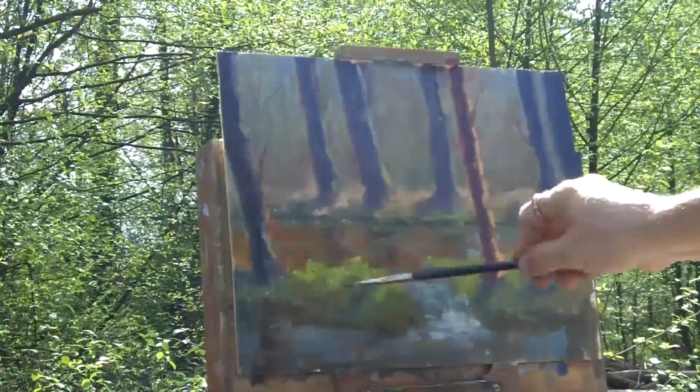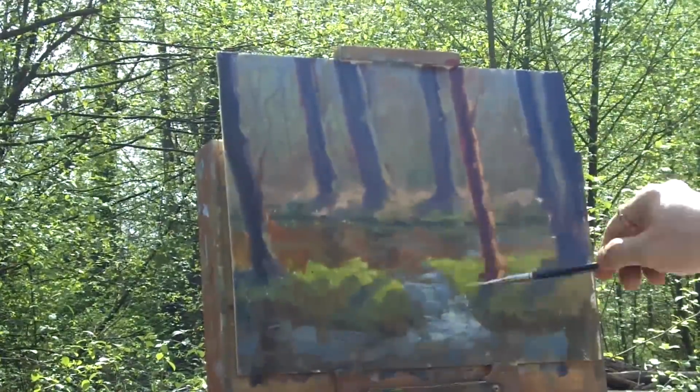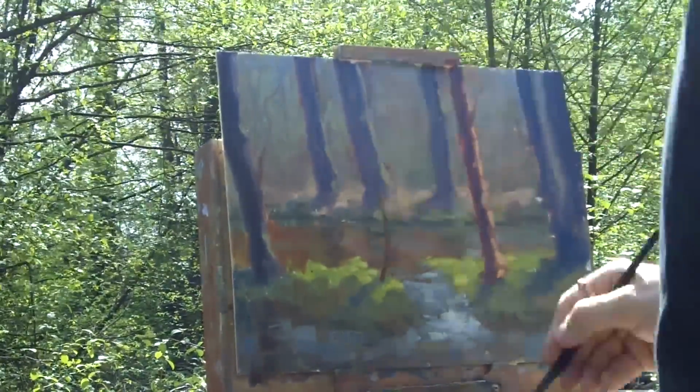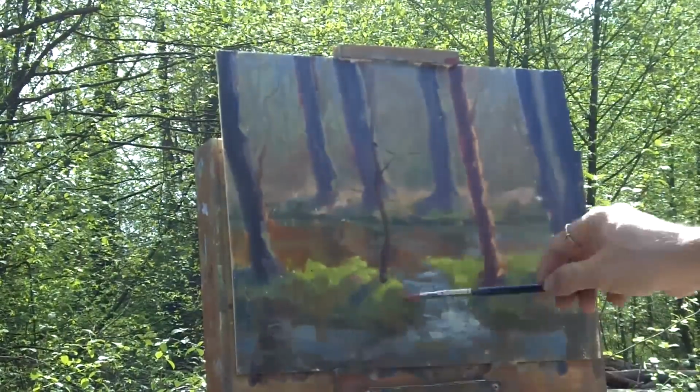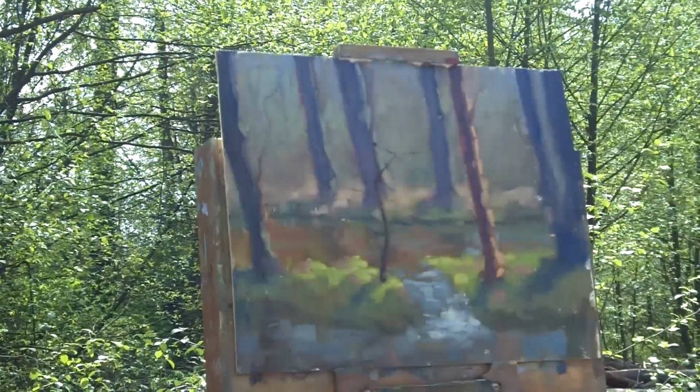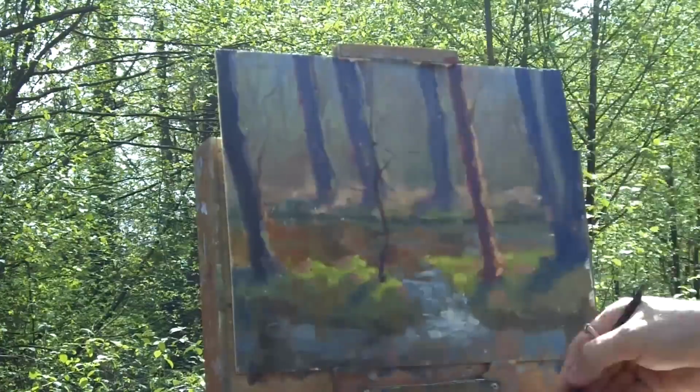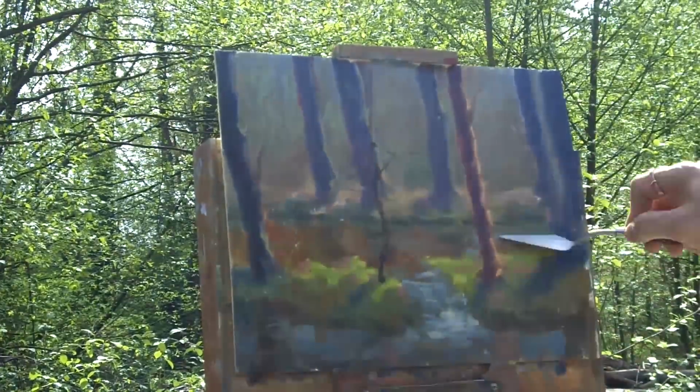A little bit more play back and forth, using a smaller brush to put in this stringy tree, I guess, a little bit. It juxtaposes the rest of the trees, which are a little more beefy, a little more broad, so it provides a nice contrast to them.